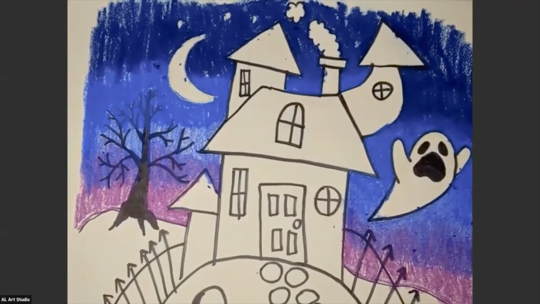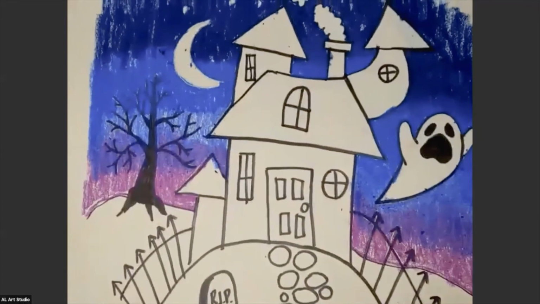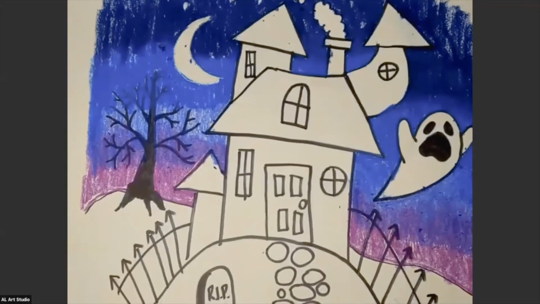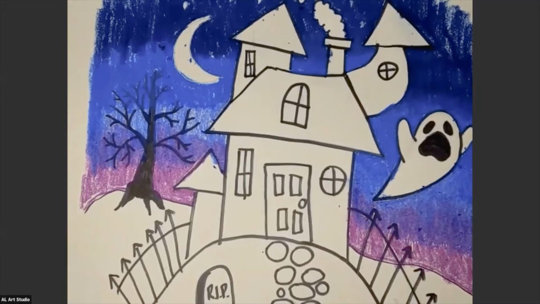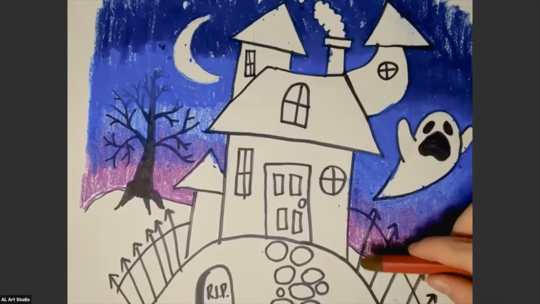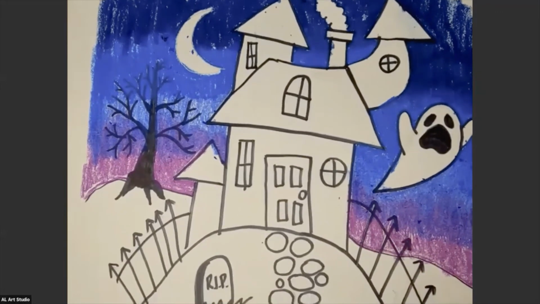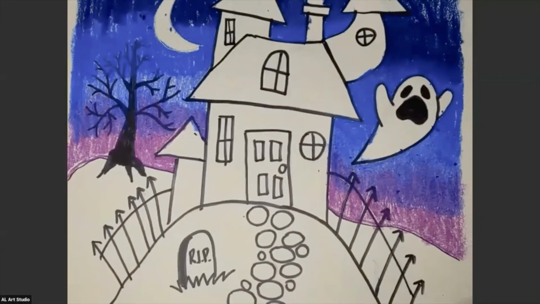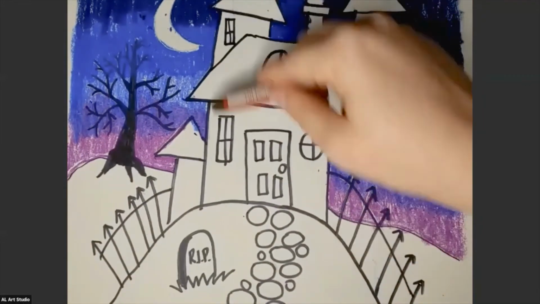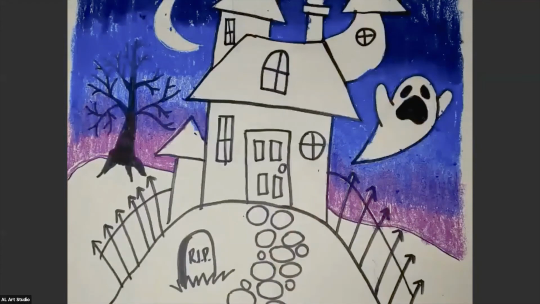So, let's see, for this hill, I think that, whoa, hey, look at that. That looks great so far. Awesome blending. Great job.